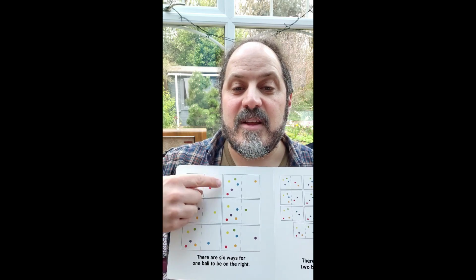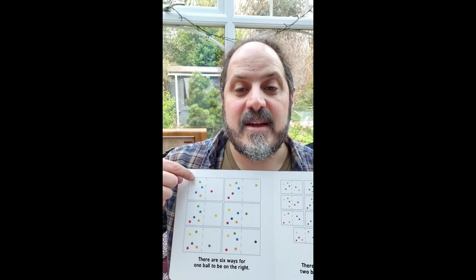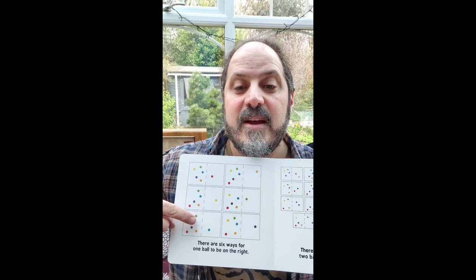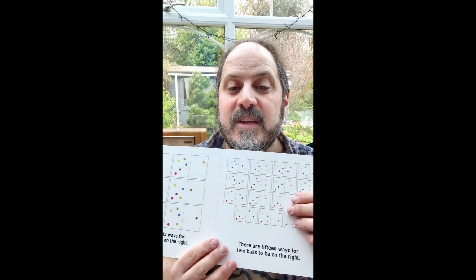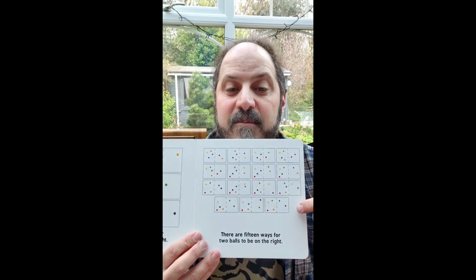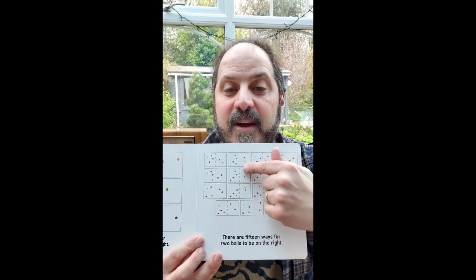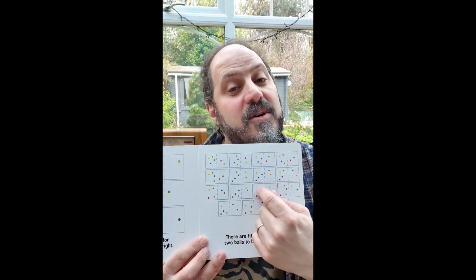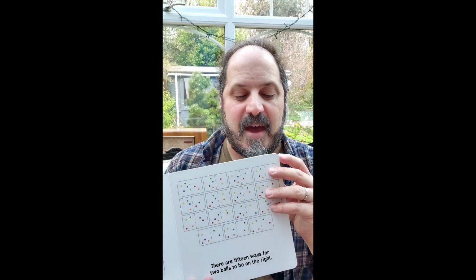And see, when it's on one side, it's not on the other. So here everything but red is on the left and red is on the right. And here it's true for yellow, and here it's true for blue. So there's only 6 ways for that to be. Now, there are 15 ways for 2 balls to be on the right, and it shows all the different ways that it can be. I'm not going to go through all of them, but they're all there, and there's 15 different ways for that to happen.